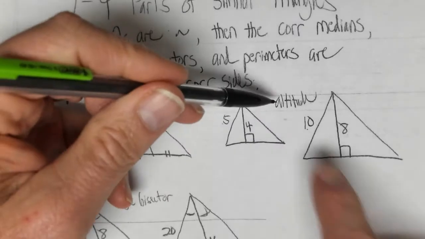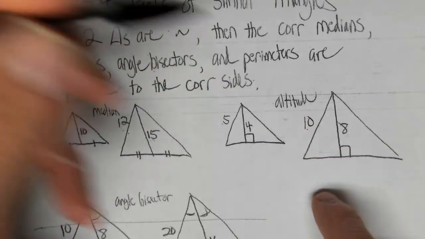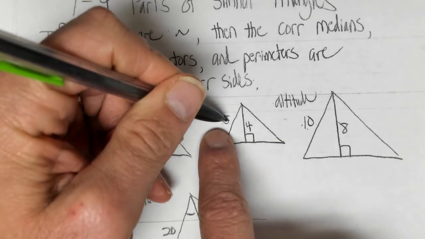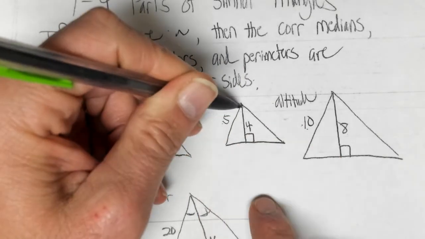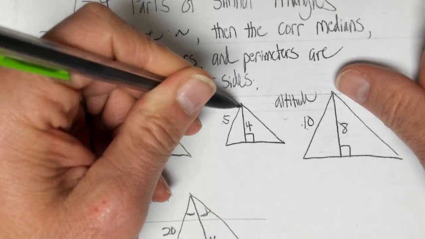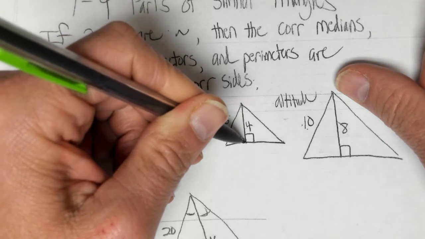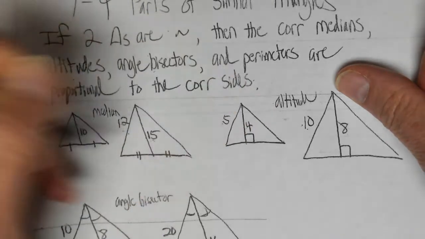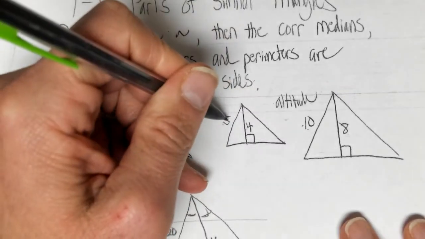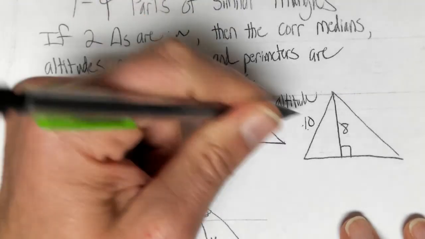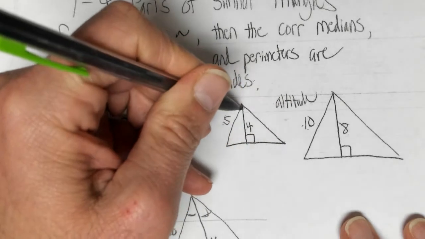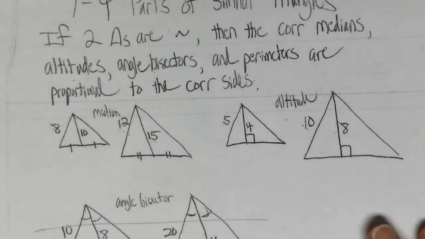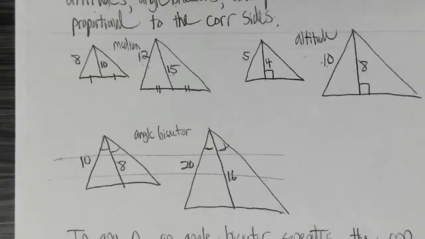Likewise altitudes. If this piece is 5 and this piece is 10, twice as big, and this altitude, which remember starts at a vertex and hits the other side at 90 degrees, so that's why we put this in your notes to review these terms if you've forgotten them. If this side goes from 5 to 10, twice as big, then the altitude must go from 4 to 8, also twice as big. It's got to be by the same scale factor.